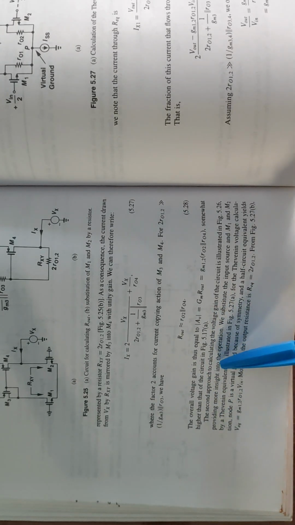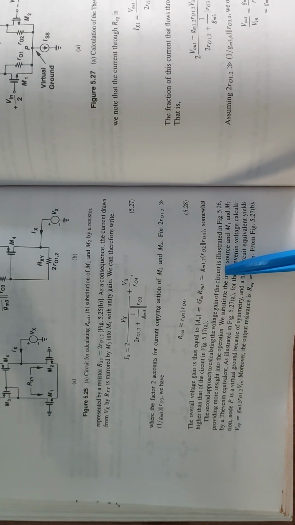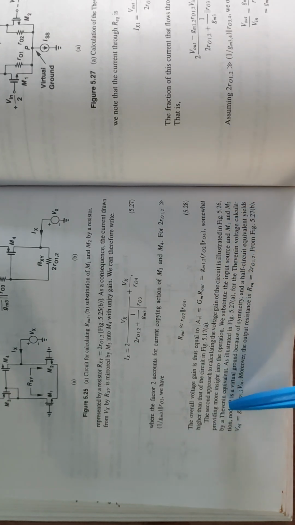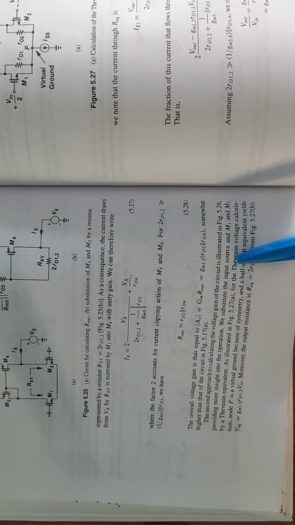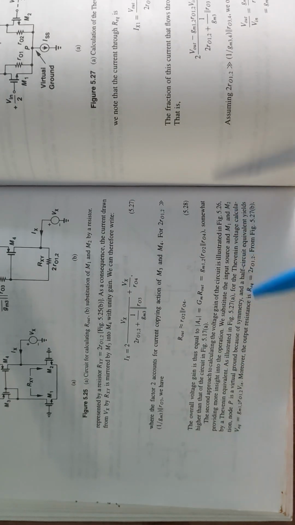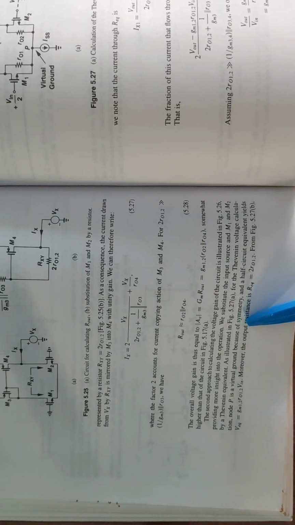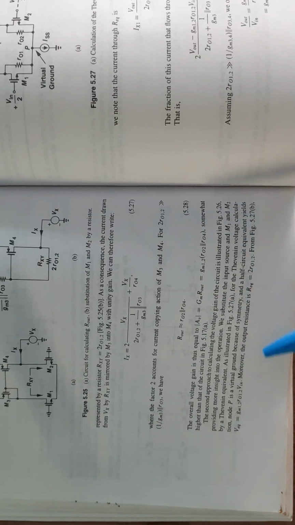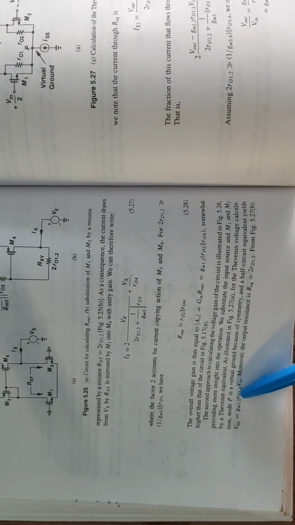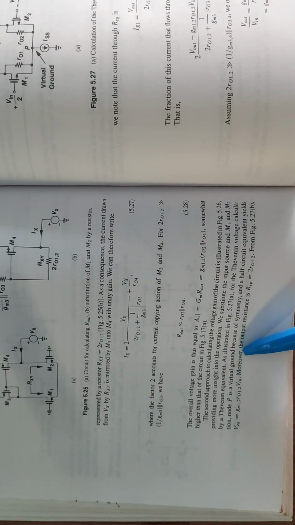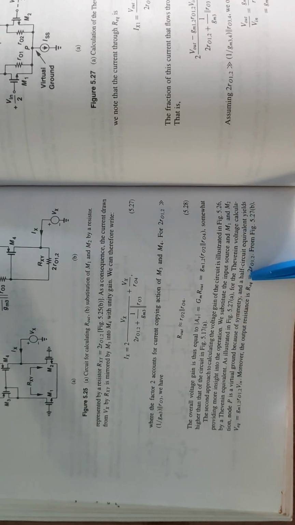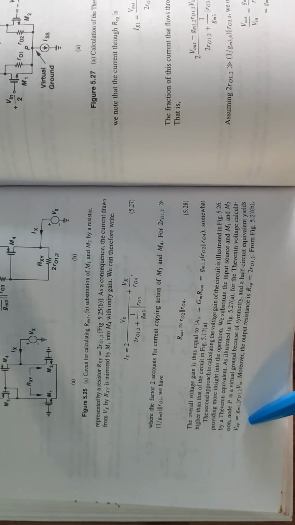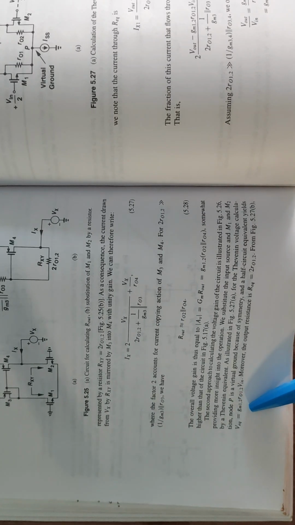The second approach to calculating the voltage gain of the circuit is illustrated in the figure, providing more insight into the operation. We substitute the input source and M1 and M2 by a Thevenin equivalent as illustrated in figure A. For the Thevenin voltage calculation, node P is a virtual ground because of symmetry, and a half circuit equivalent yields Vequivalent equal to gm1,2 r01,2 Vin.